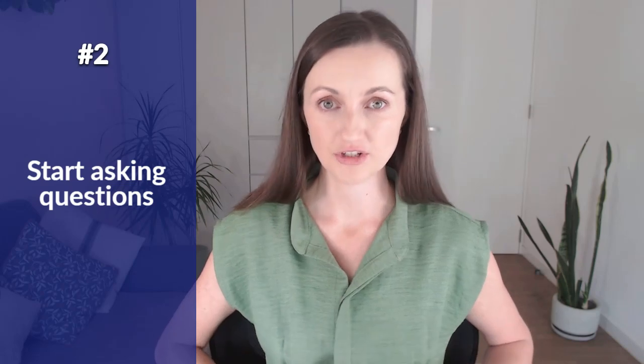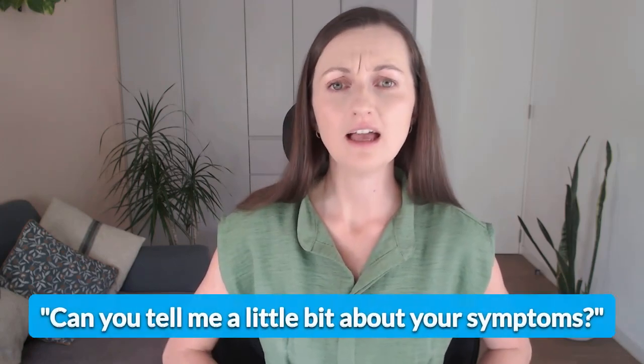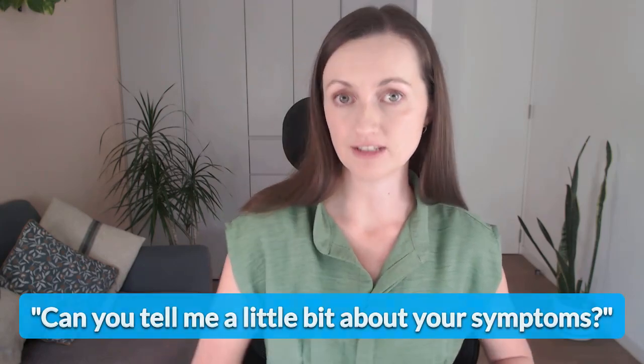The next thing you'll want to do is start asking questions. At the beginning of the role play, it's usually a good idea to ask open questions to gather general information on the patient's situation. You will then need to move on to closed questions to gather more specific information. An example of an open question that you would ask at the start of the role play could be, "Can you tell me a little bit about your symptoms?"